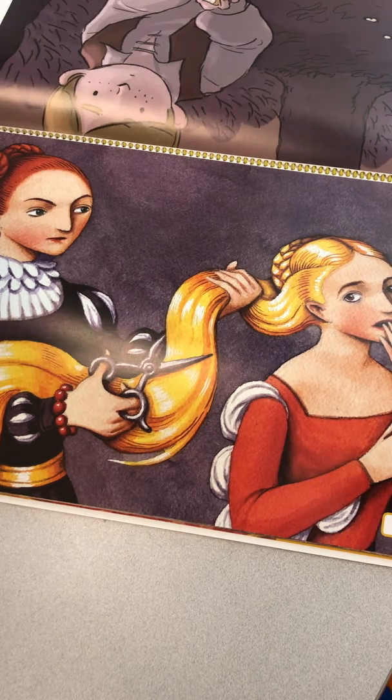Uh-oh. So think about what you think's going to happen. She just told the witch that there's a prince who climbs up. So there's someone else who comes to the tower. Do you think the witch is going to be happy? What do you think the witch is going to do? Maybe you can look at the picture and see one thing, but maybe you can talk to whoever might be with you watching this about what else you think might happen.